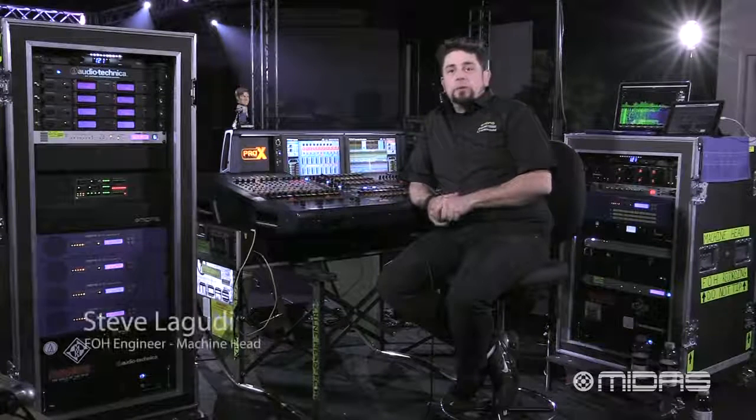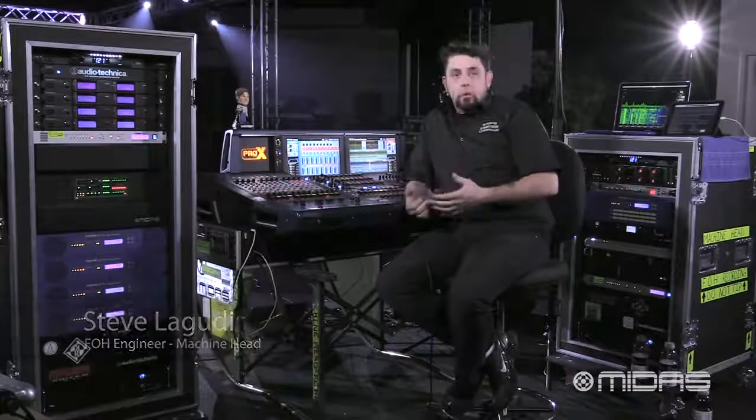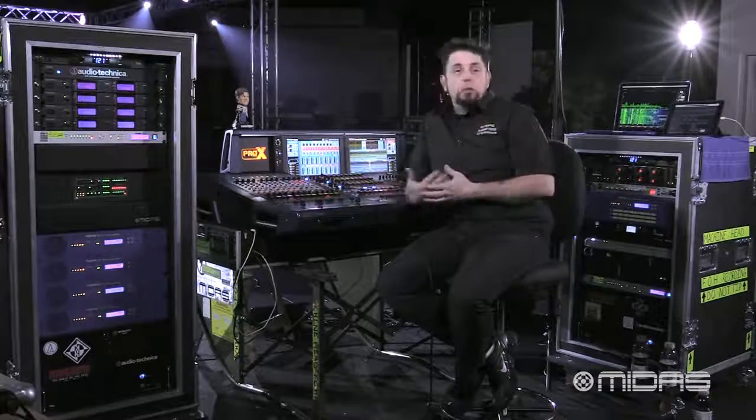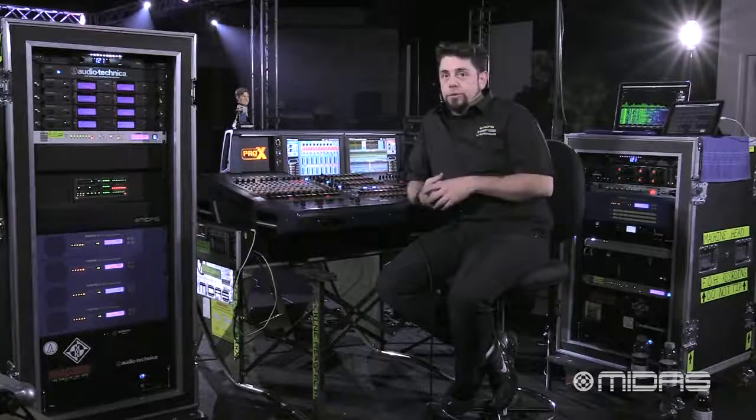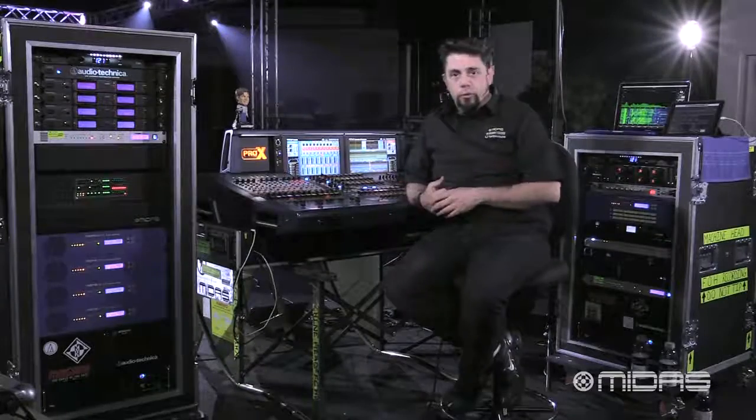Now we're going to be discussing the preset manager tab. This is where you're going to be creating and storing presets to be able to recall at future times or different shows or anything like that, just for ease of setups. So let's head over to the console. We'll show you how to do that.